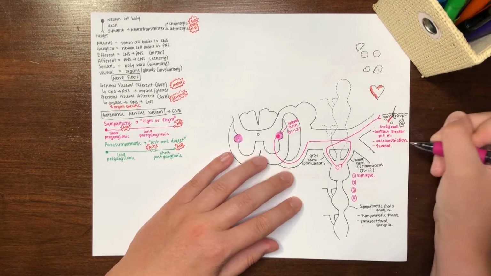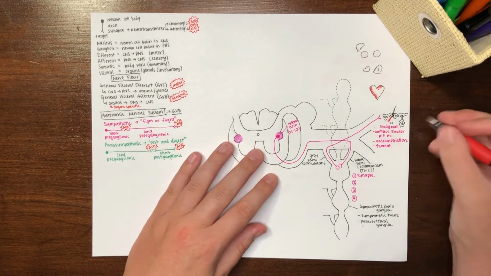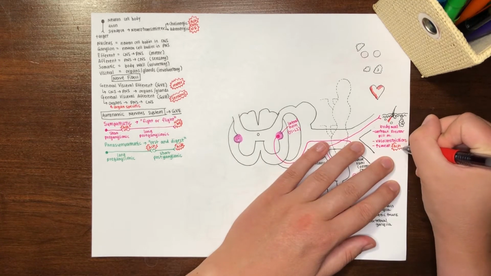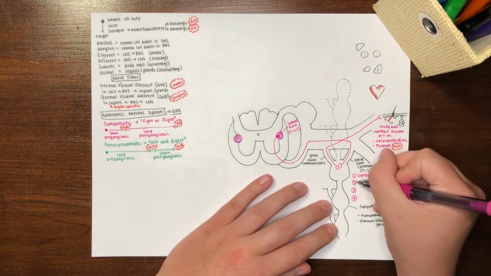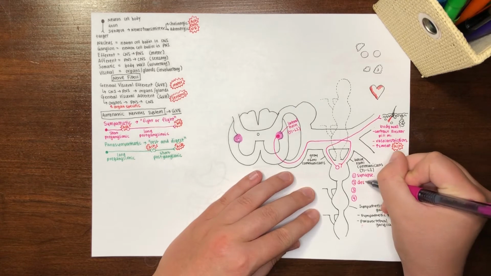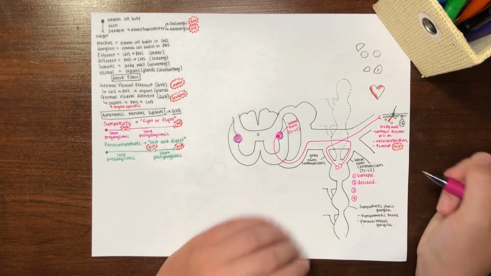Remember that neurotransmitter exception I mentioned earlier? Postganglionic sympathetic neurons that act on apocrine sweat glands in the skin are actually cholinergic. They release acetylcholine as a neurotransmitter.